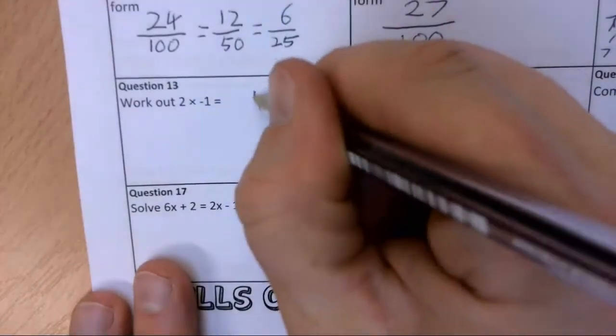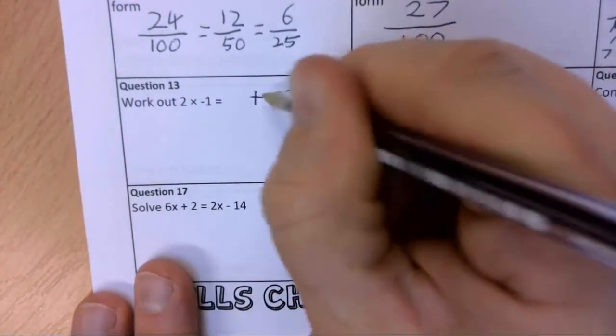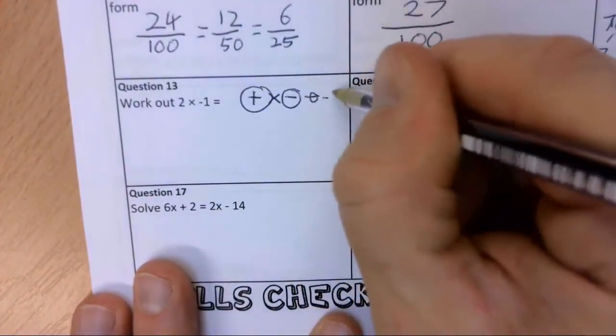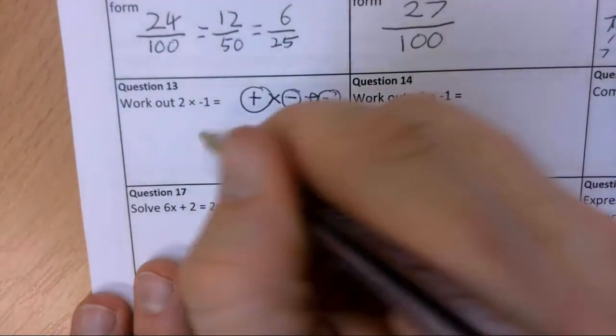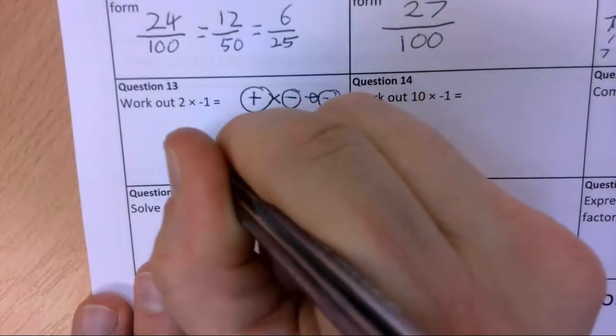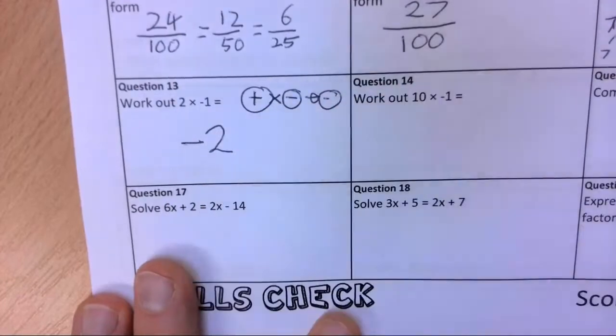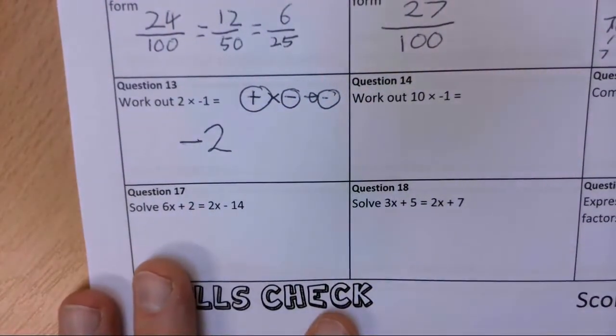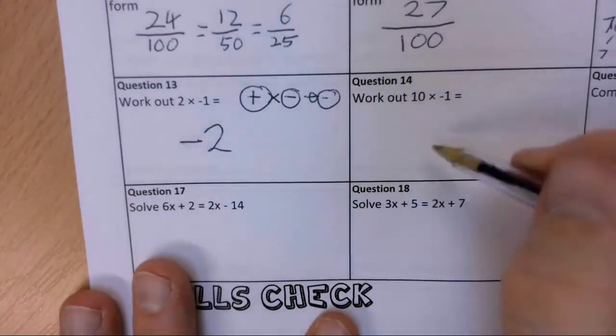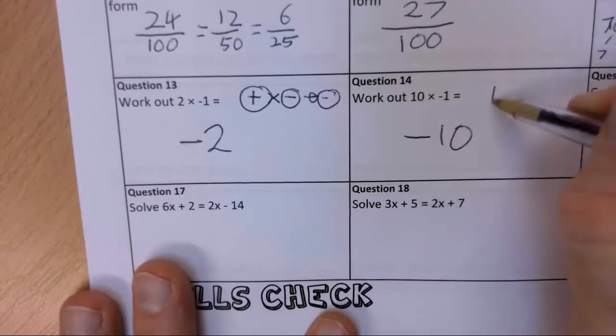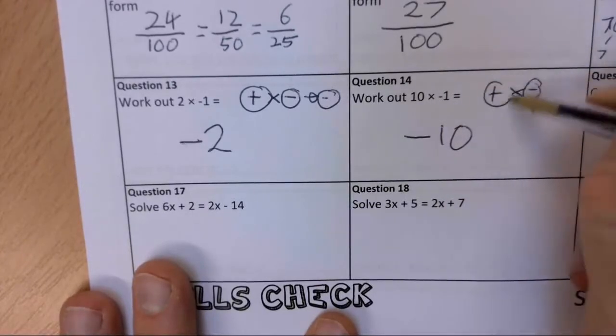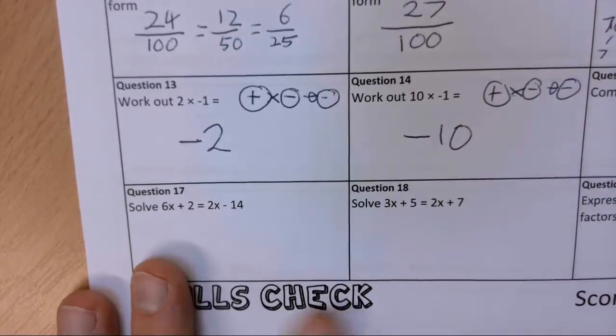Question 13. Nice and straightforward. A positive multiplied by a negative is going to give you a negative result. So this is going to be 2 times by minus 1, which is the same as 2 times 1 except negative, because one of them is negative, so that's minus 2. This one's minus 10. It's the same thing. A positive times by a negative gives you a negative.